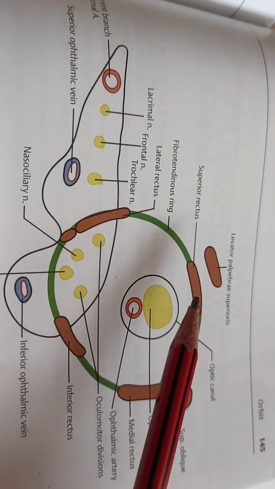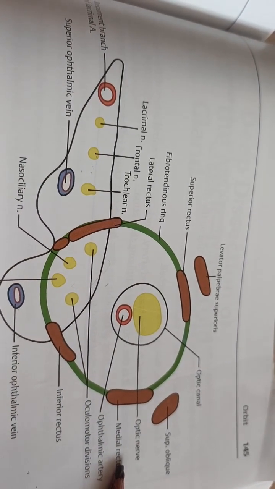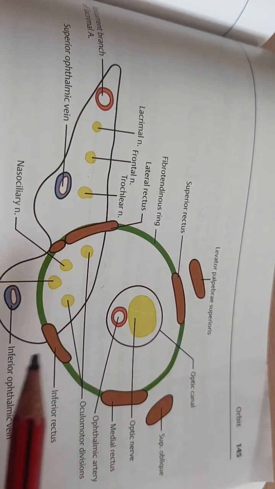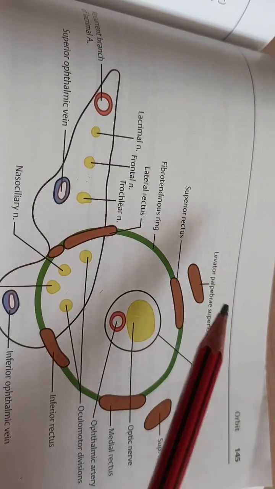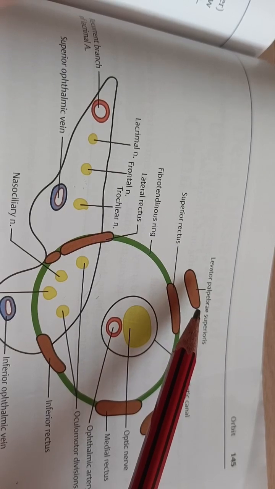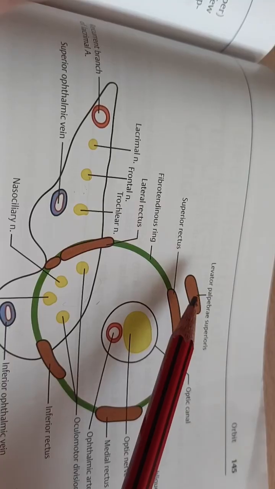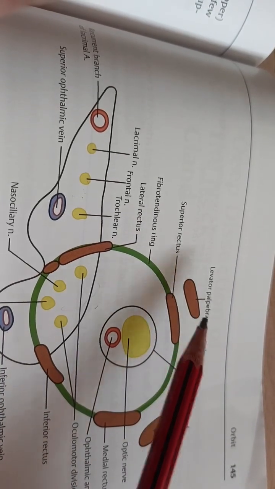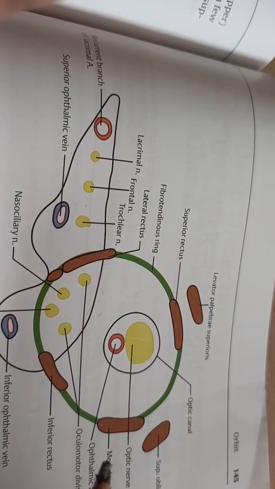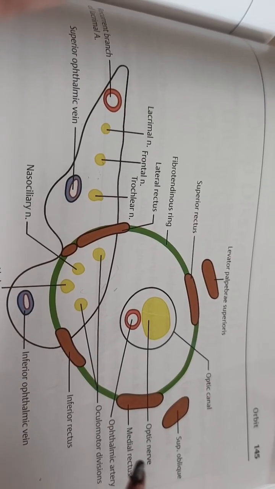The tendinous ring includes all four recti muscles. Since this is medially present, you know this is the medial rectus. The other side is the lateral rectus. Above will be the superior, below will be the inferior rectus. Above this will be the smooth muscle component, that is Muller's muscle. Some of the fibers of levator palpebrae superioris include Muller's muscle. You should remember that this is involved in slight partial drooping of the upper eyelid, which is also known as ptosis. That is one of the clinical anatomy points that you can remember.